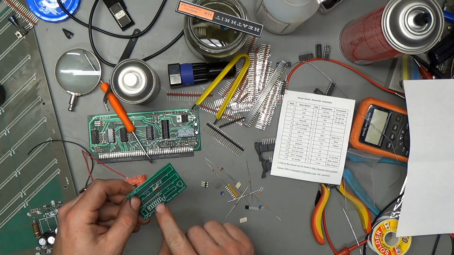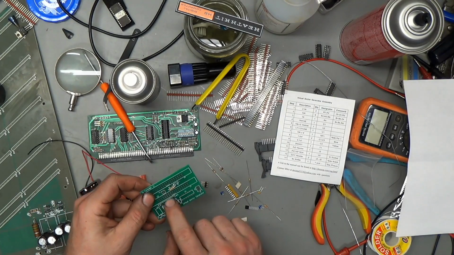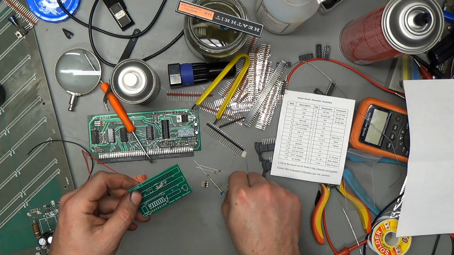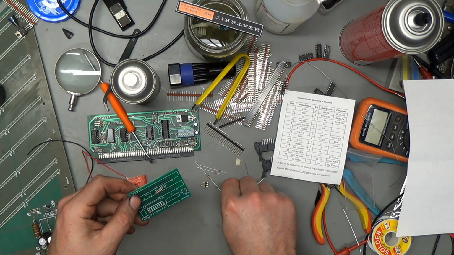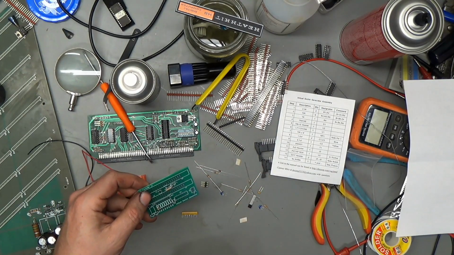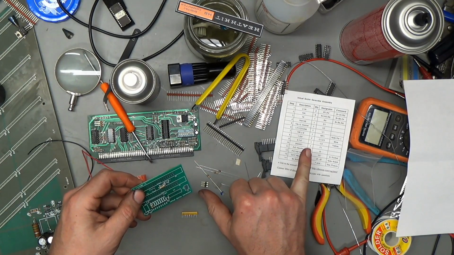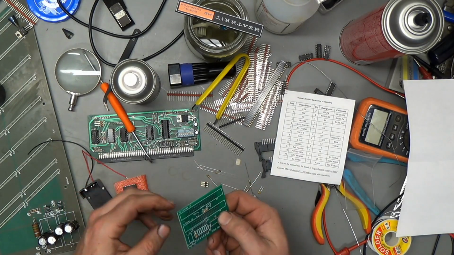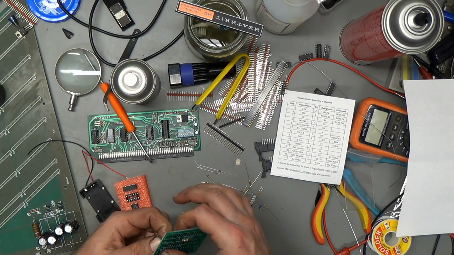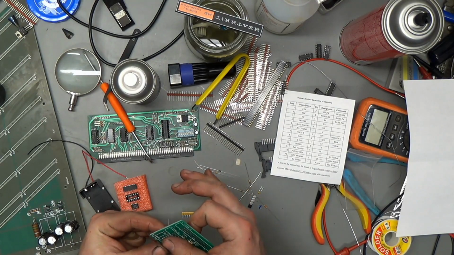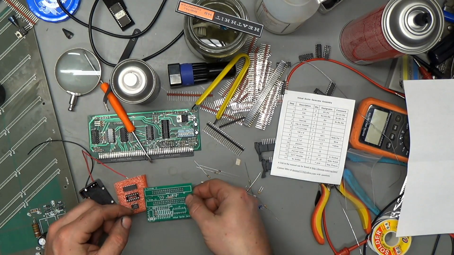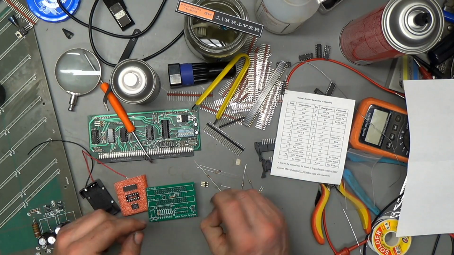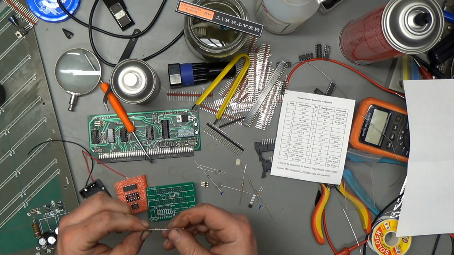I figured that these resistor positions down here were optional when you used the resistor network, but I guess not. 10K, yeah, these are all 10K resistors down here. Aha! I see. So that's going to be brown, black, orange, right?